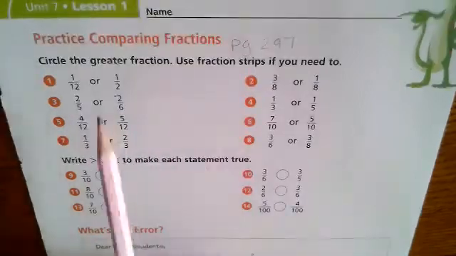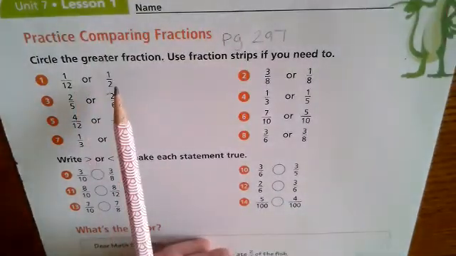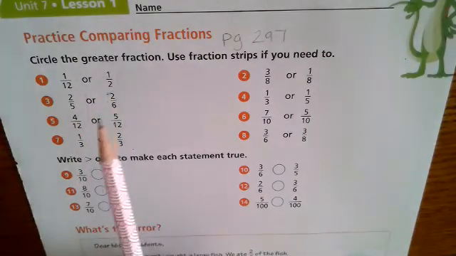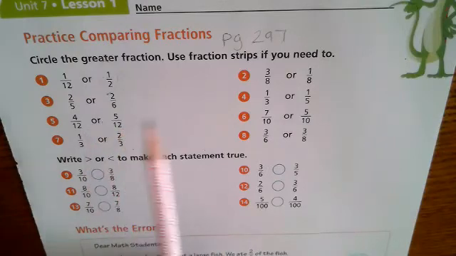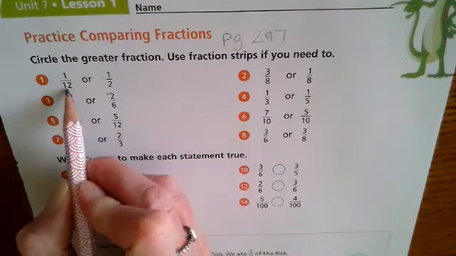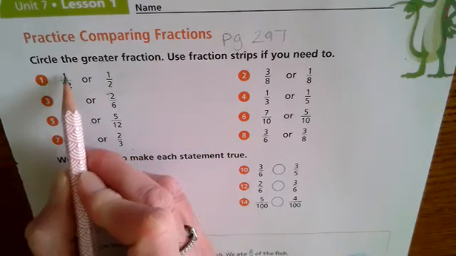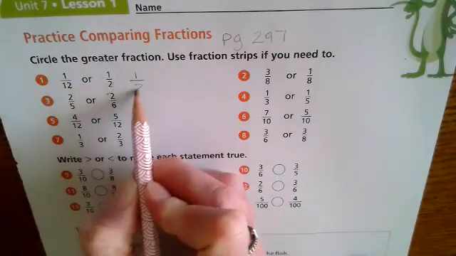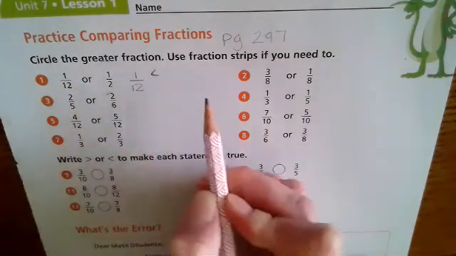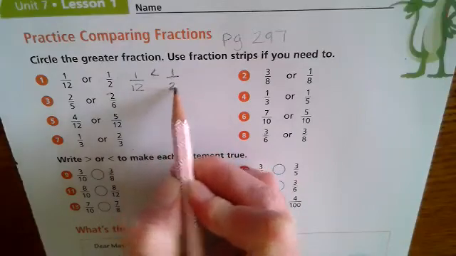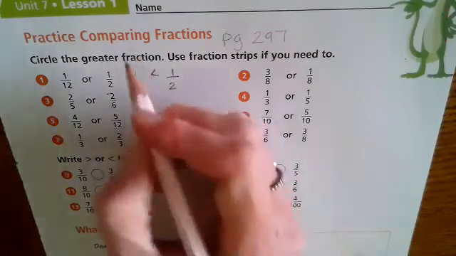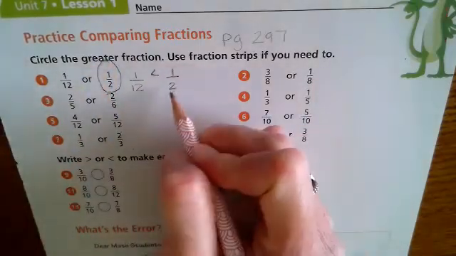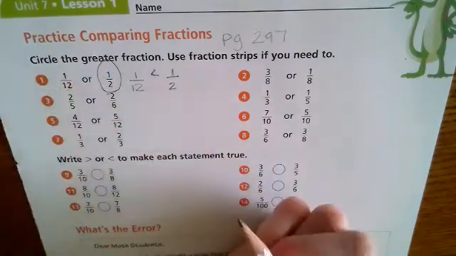So I want to think through number 1. I know that the larger the denominator, the smaller the piece. Okay? So 12 is larger than 2. That means 1/12 would have to be smaller than 1/2. So circle the greater fraction. 1/2 is greater than 1/12.